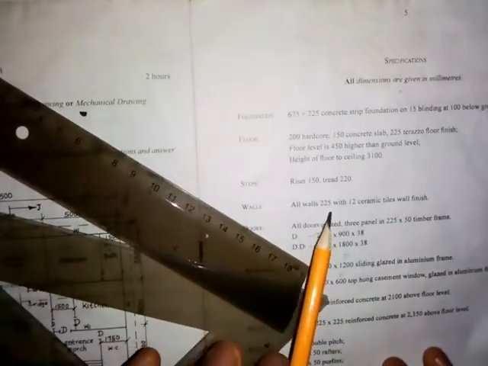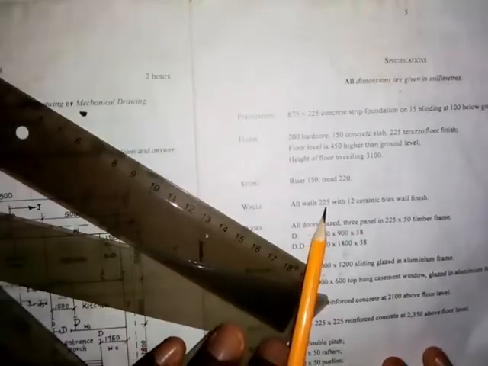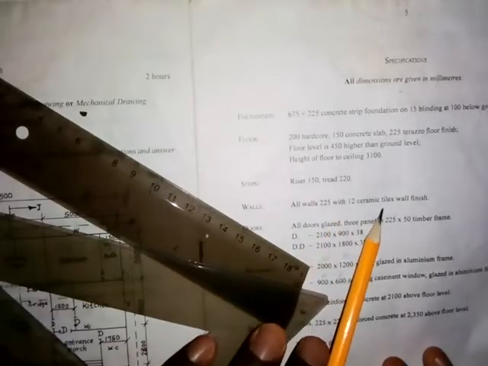So the next thing that we are going to do is draw the walls. What are the specifications for the walls? All walls 225 with 12 ceramic tiles wall finish.